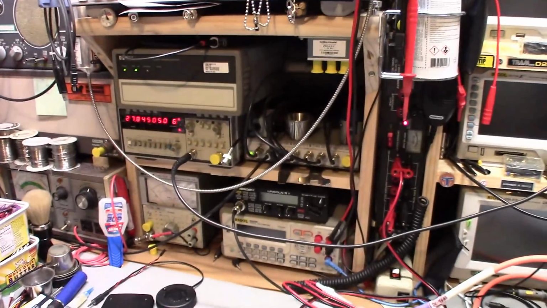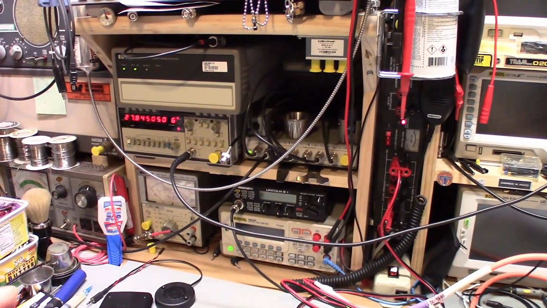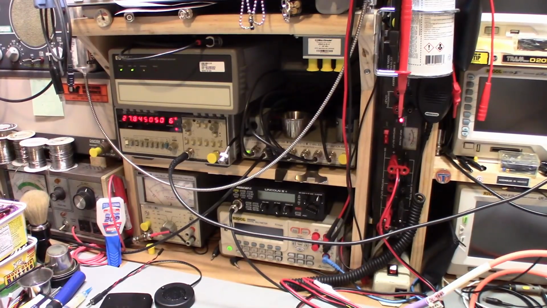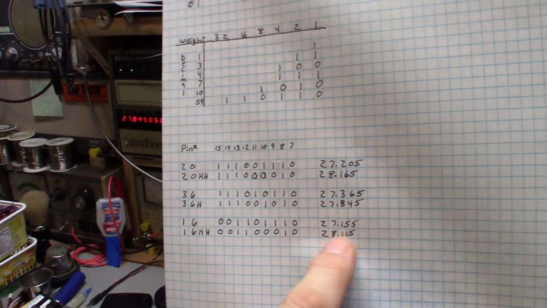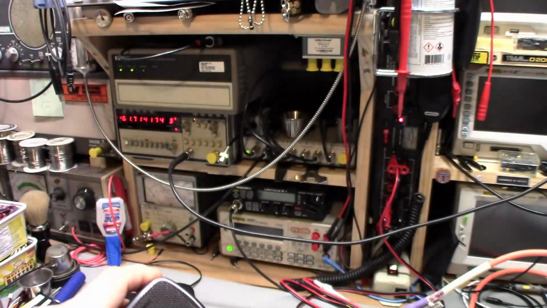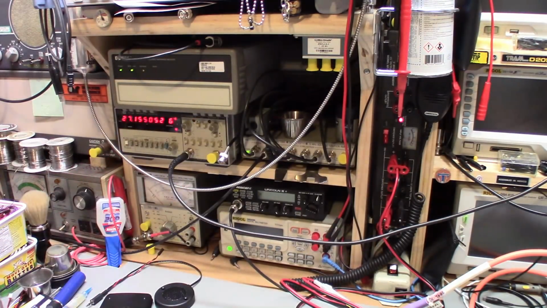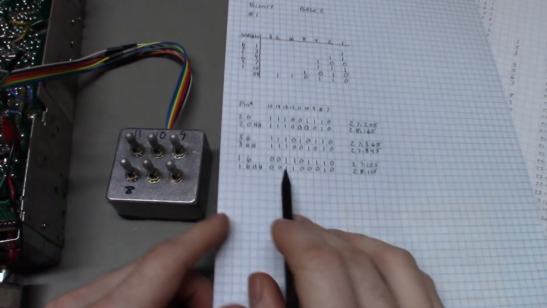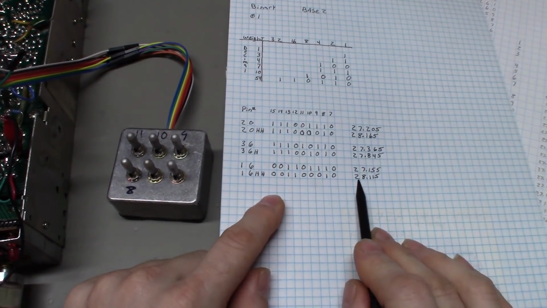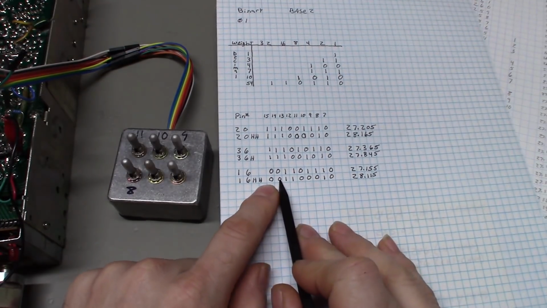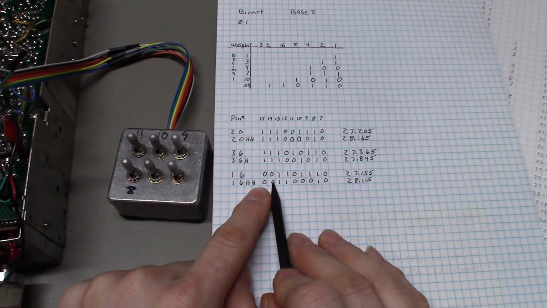And we go up to the frequency counter there. If I grab my chart here, you can see channel 16 is 27.155. Now, we want to go to what I call the high channels. So we want to get this radio now to 28.115. So we need, again, to look at the chart and see what the differences are.